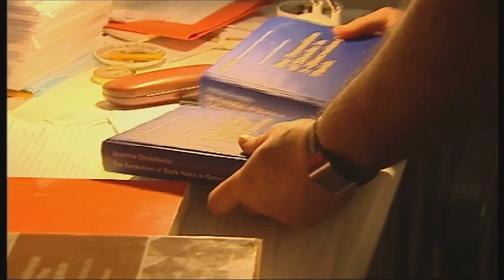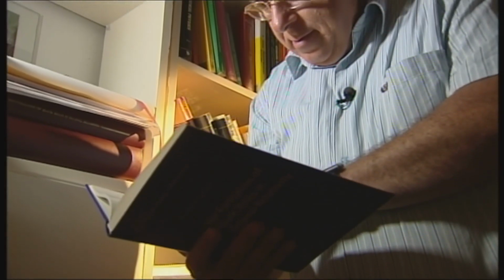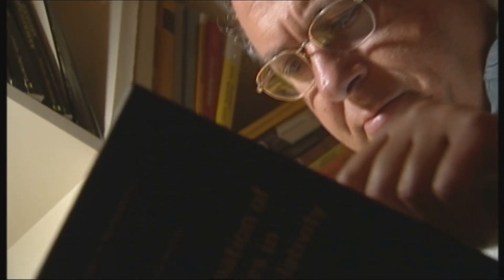After 4 years, Christodoulou published a 600-page paper on the formation of black holes in general relativity. To make sure that there is an absolutely rigorous proof in all possible respects. I even had nightmares for a year afterward.